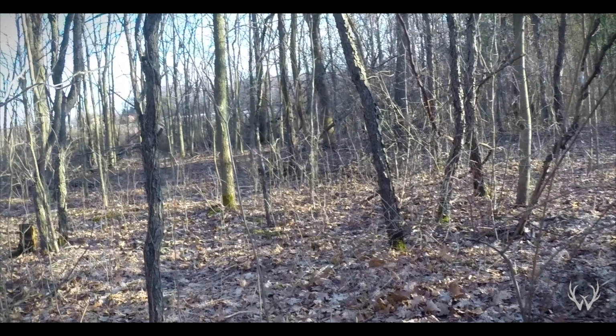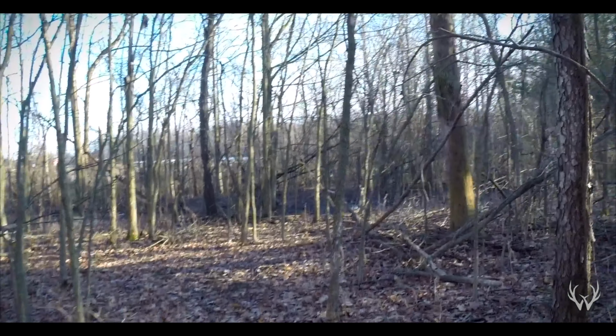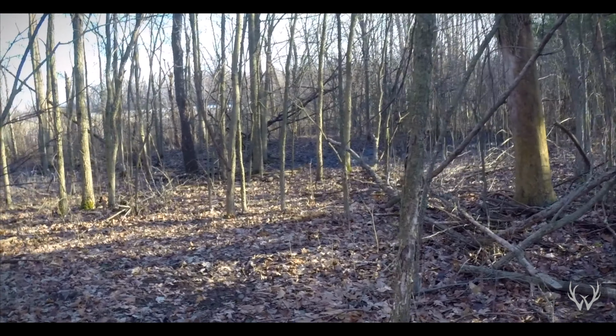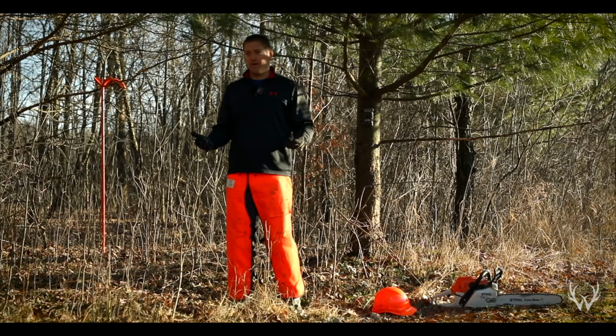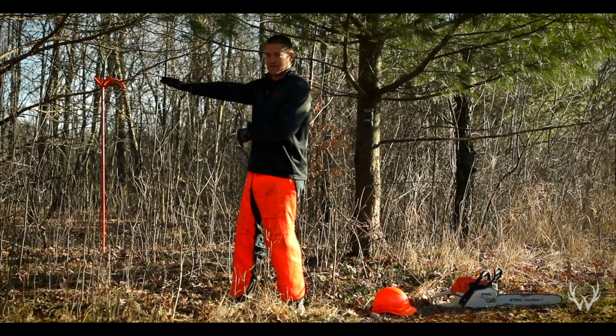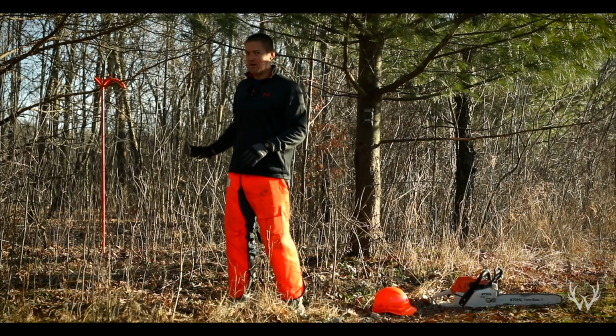When we're doing these habitat improvements, whether it's bedding areas or these deer trails, we're not really trying to recreate the wheel here. We're letting the deer tell us what they want to do on their own. And so there's lots of trails throughout this area. There's kind of a main trail right here. And what we're going to do is take this main trail and enhance it, and discourage the use of those other trails to hopefully encourage more use on this one.